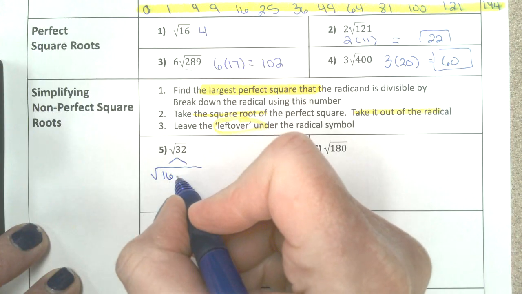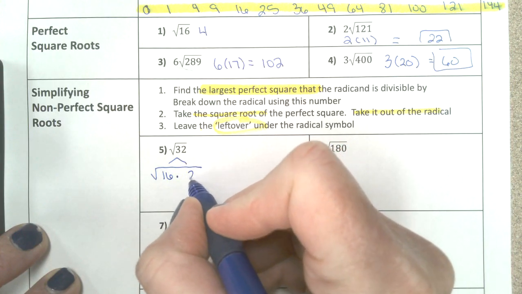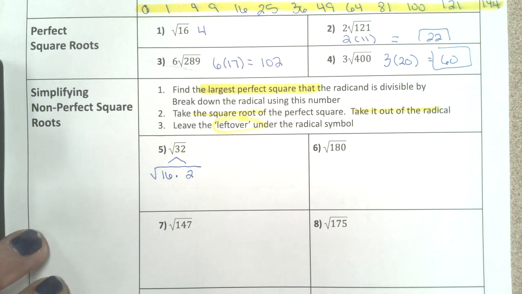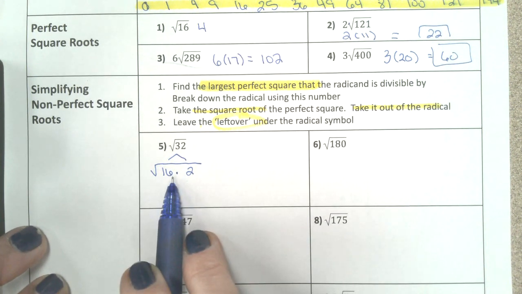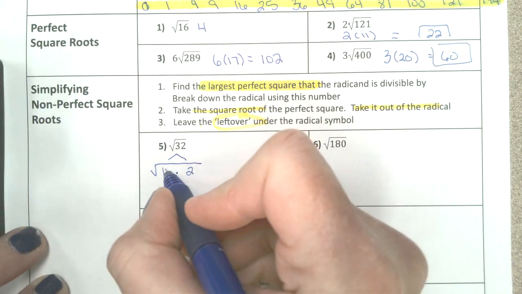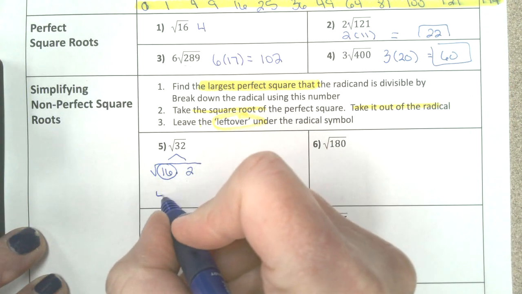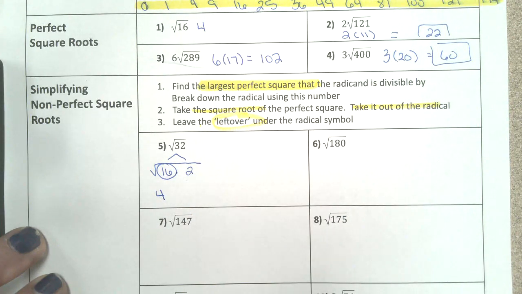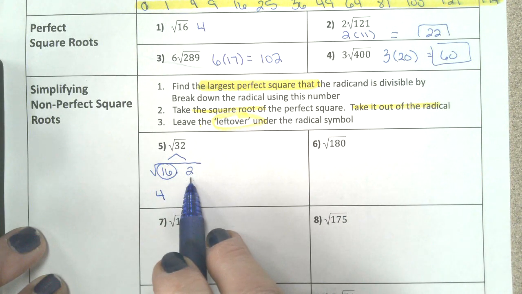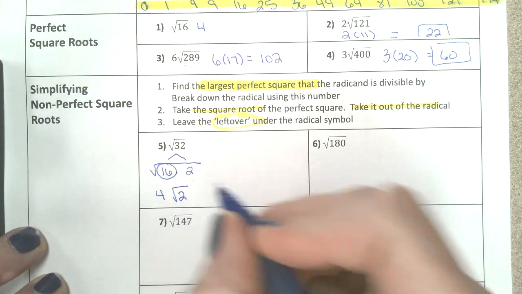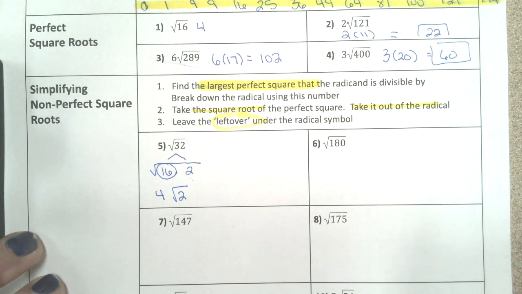That's basically what I'm doing here. I'm taking 32 and breaking it down into factors that include a perfect square. I chose 16 because the square root of 16 is 4, so that comes out from under the radical. This 2, I can't take the square root. It's my leftover piece, and so that is your good final answer on that one.